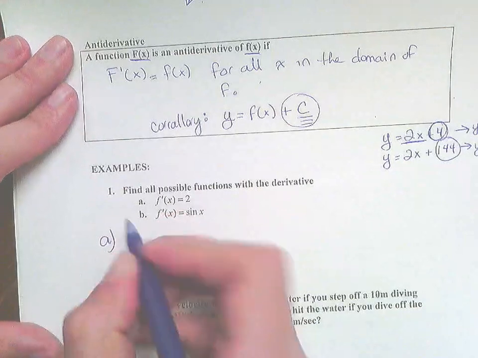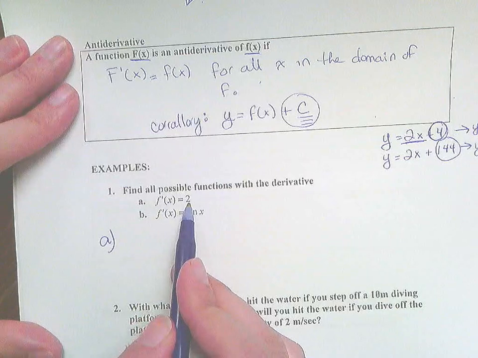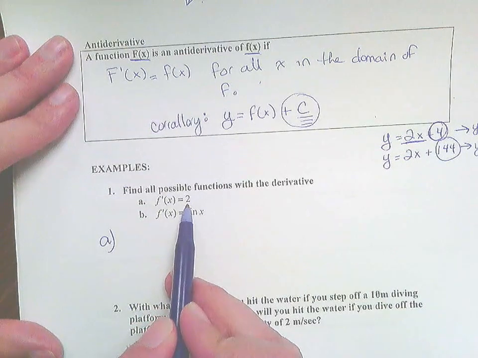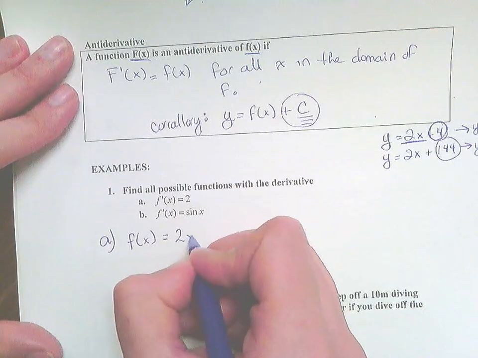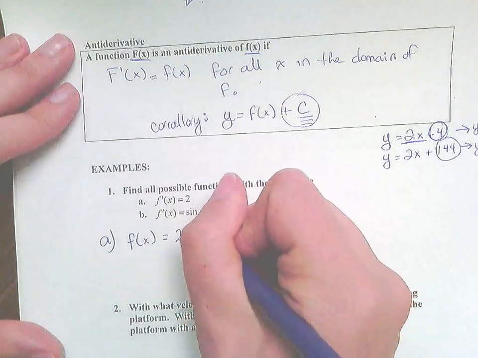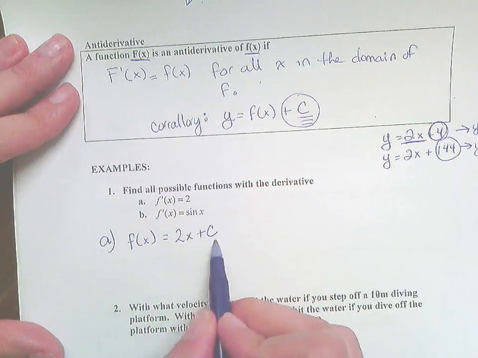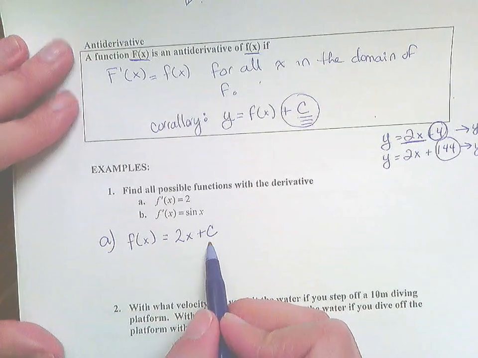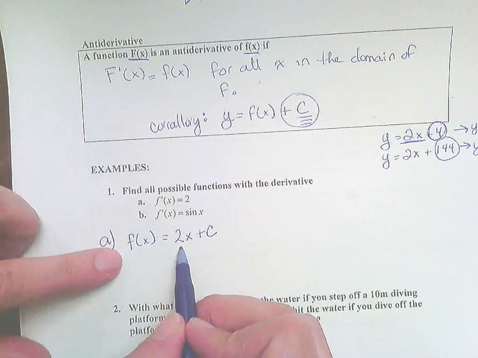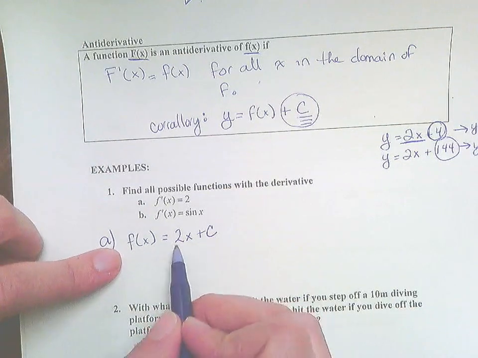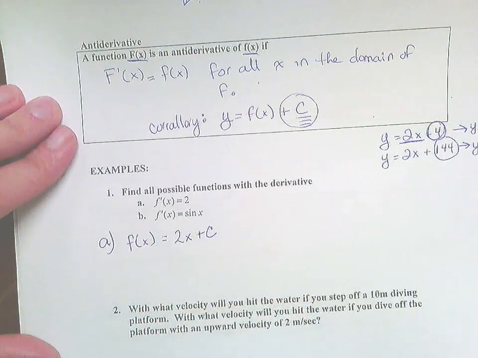So here, finding the antiderivative of the derivative 2. The only way that you can get 2 is if the function was 2x, and then we're going to add c. Because we could have gotten 2 if this was 0, 10, 20, 40, 400, it doesn't really matter. Okay? And you can check yourself by saying, okay, what is the derivative of this? The derivative of 2x is 2, I'm good. So that's finding the antiderivative, you're just working backwards.